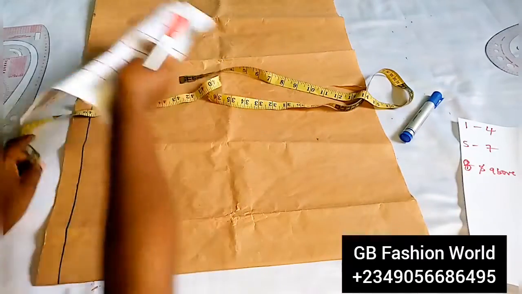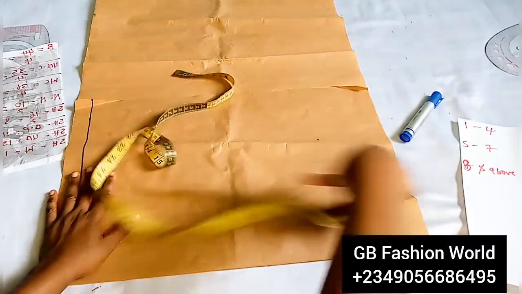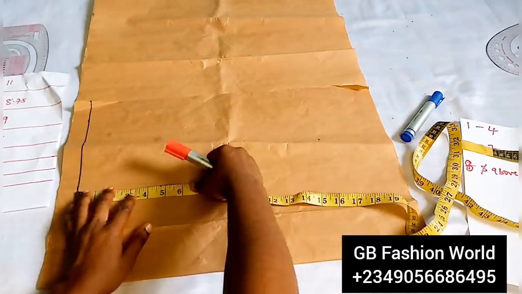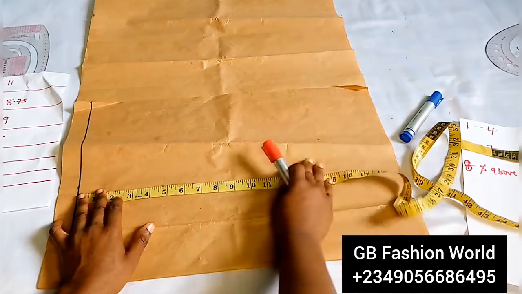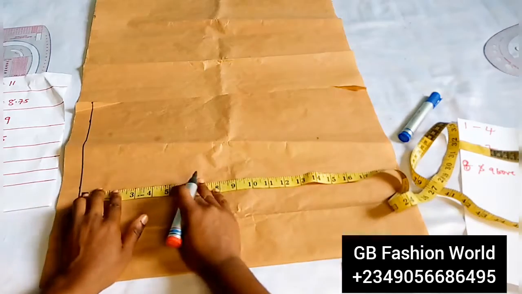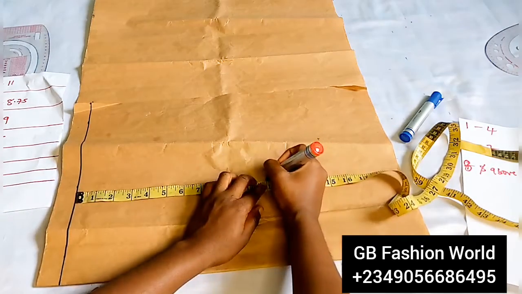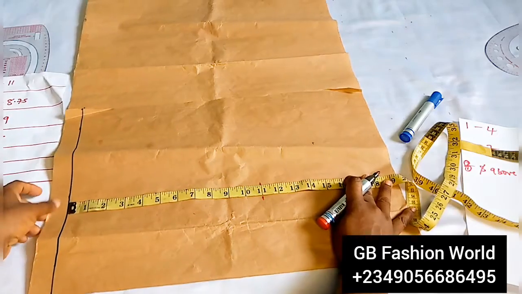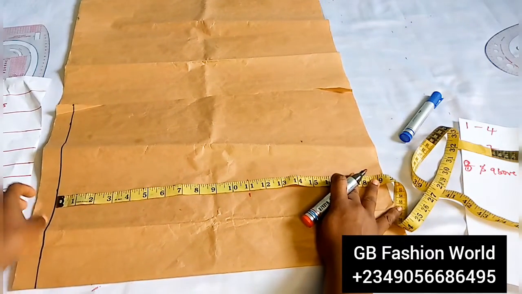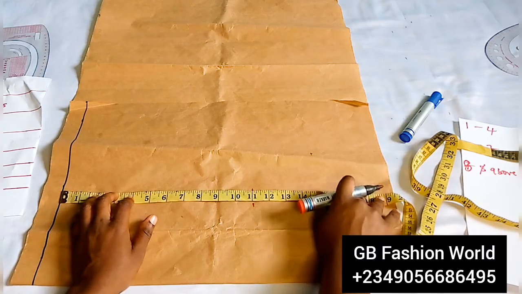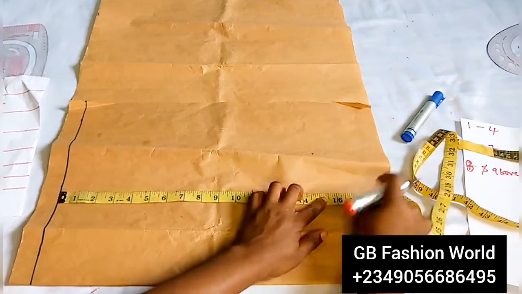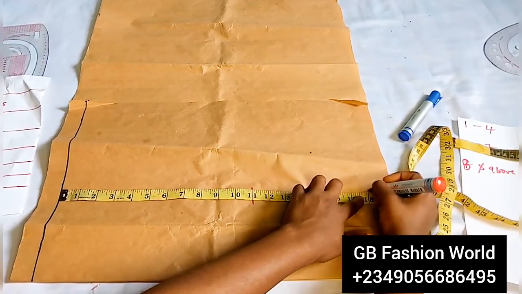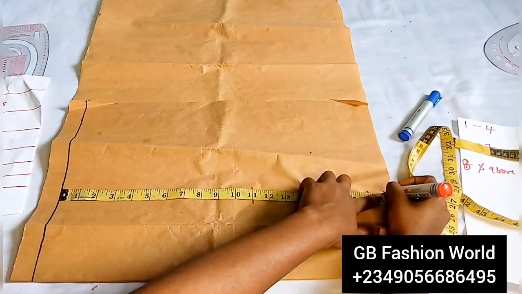So the next thing we are going to do, this is my starting point line. So I'm going to mark all my vertical measurements: shoulder to bust point 11, shoulder to under bust is 15.5, shoulder to waist is 18 plus 1 inch sewing allowance, 19.